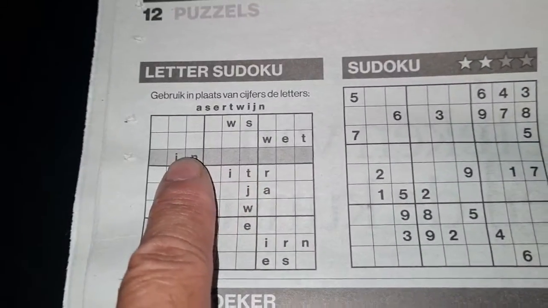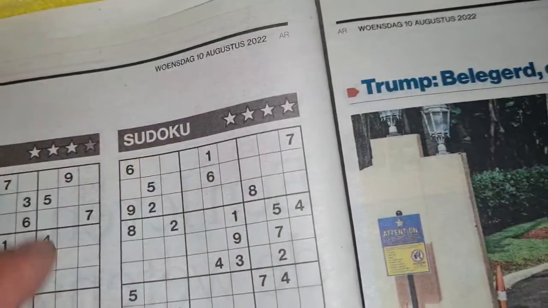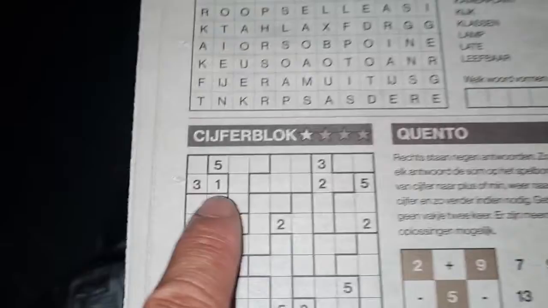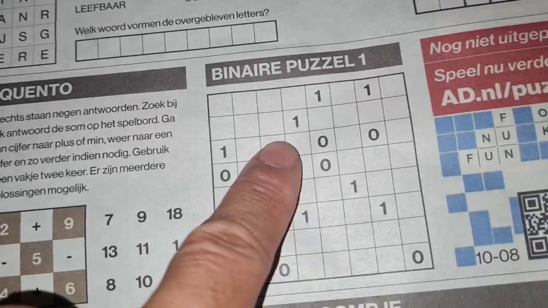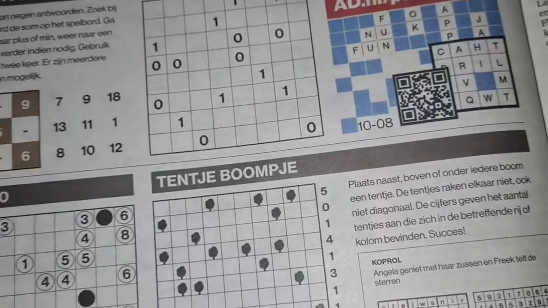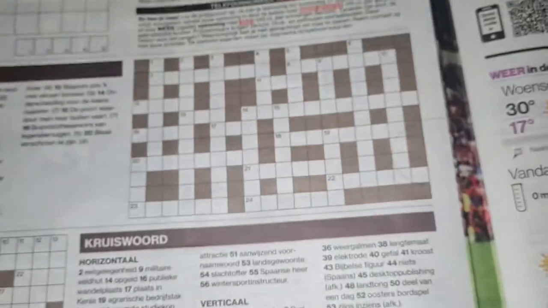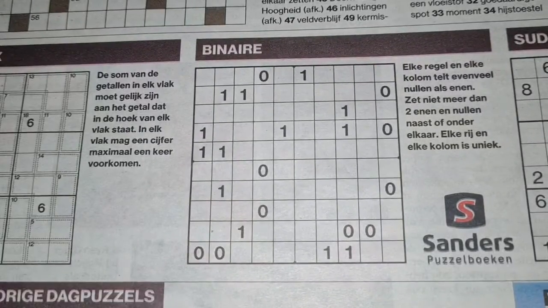The letter Sudoku, the 2 stars, the 3 stars, and the 4 stars Sudoku. Then we have a tectonic with 4 stars, and a tectonic with 1 star. In Dutch they call it Saiva block. And one binary. Those puzzles I'm not interested in. I'm not going to solve all these puzzles in this additional 7. Half of them, 4 of them, I will solve, and also I will solve these 3 regular puzzles.